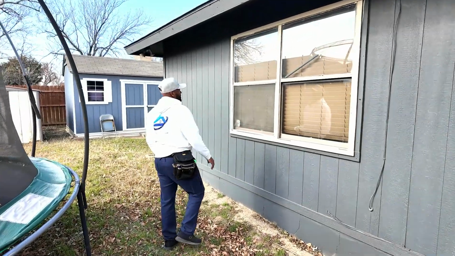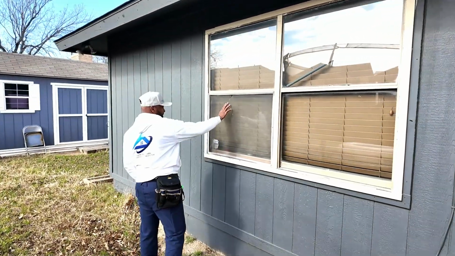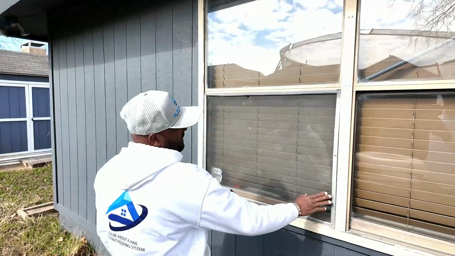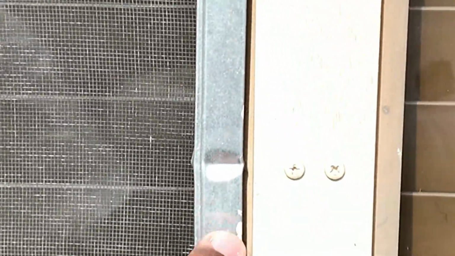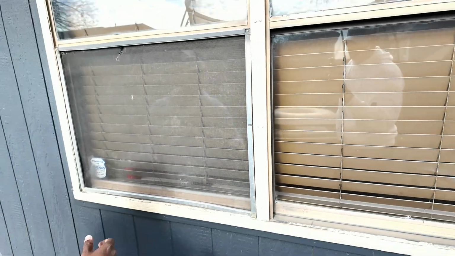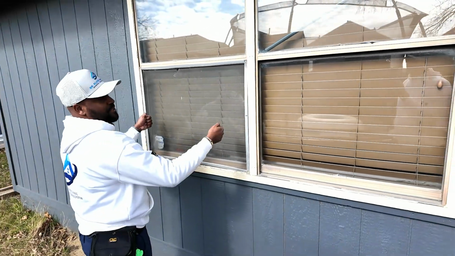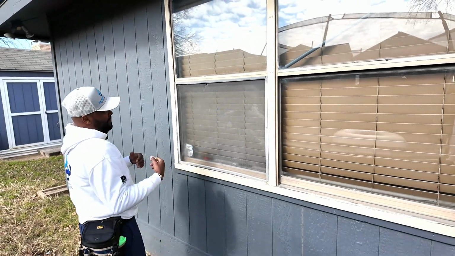As I continue along here, I see another window screen that has some damage on it. Now, would you say this is hail? Yeah, 50-50 on this one. More than likely it's not hail, right? Because you can see that there's a crease there. That crease is from it being folded. Usually that happens when people are trying to put the screen back in and they bend it.